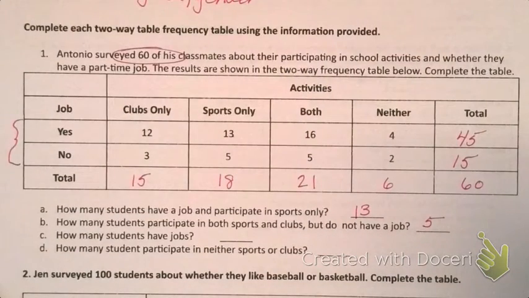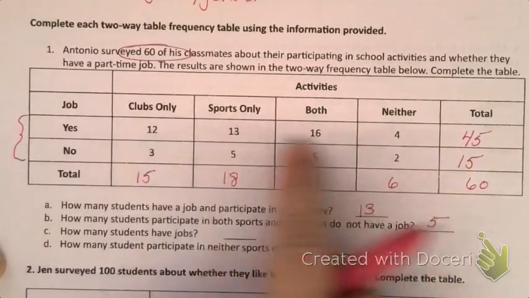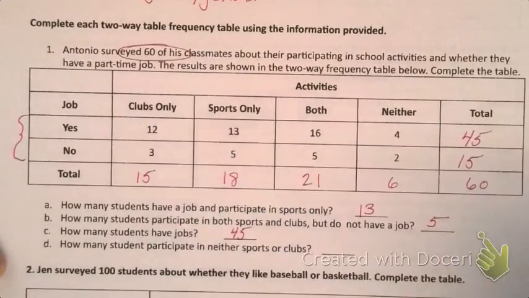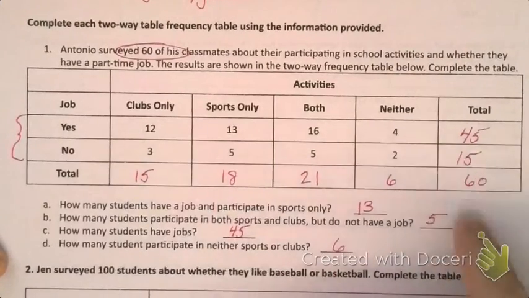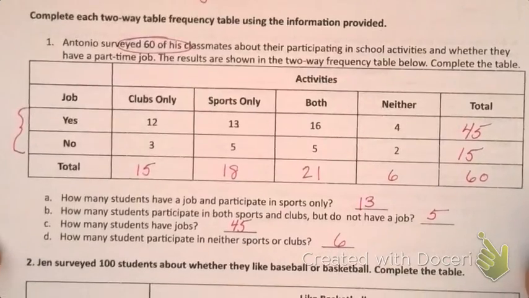Easy peasy. How many students have jobs? Well, we already filled that out, didn't we? 45 total have jobs. How many students participate in neither sports nor clubs? 6. So once we've filled out that information, these questions are 2-second answers, basically. You just figure out which box they're asking for and fill in the number. Okay? All right, next table.